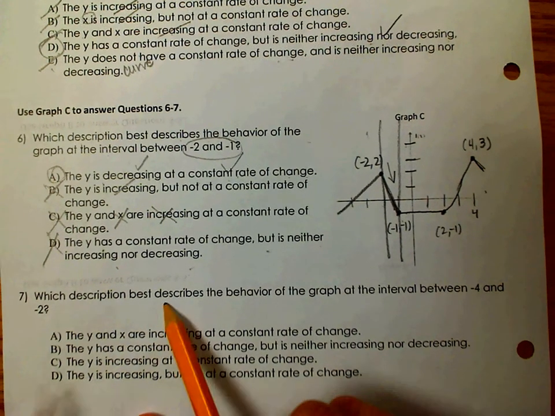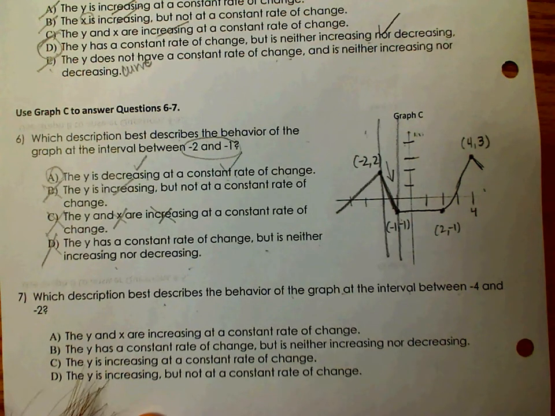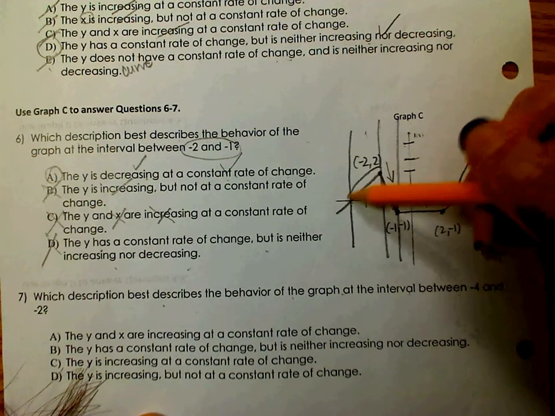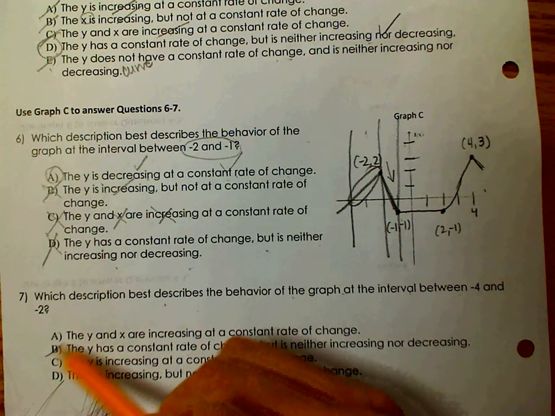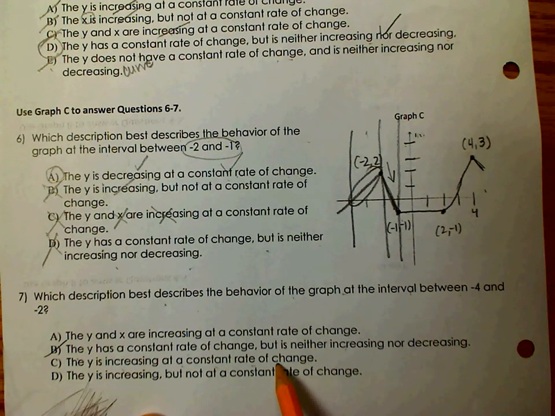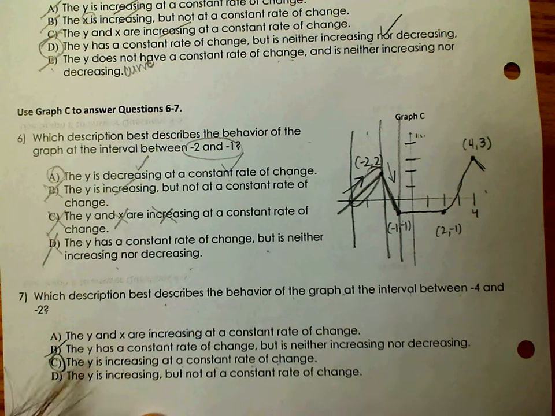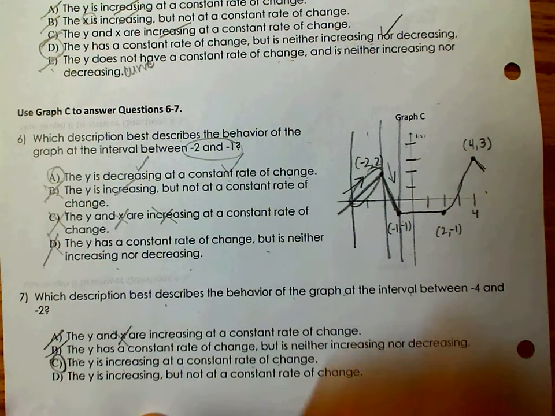Number 7, which description best describes the behavior of the graph at the interval between -4 and -2? So looks like we're here, from here to here. All right, -4 to -2. The y has a constant rate of change, that's true, but is neither, no, that's false. The y is increasing at a constant rate of change, which is true because it's going up and it's straight. And these don't, it's about the y increasing, not the x.